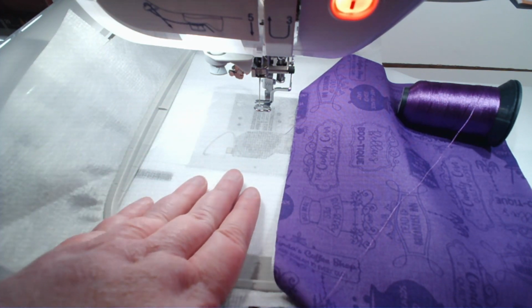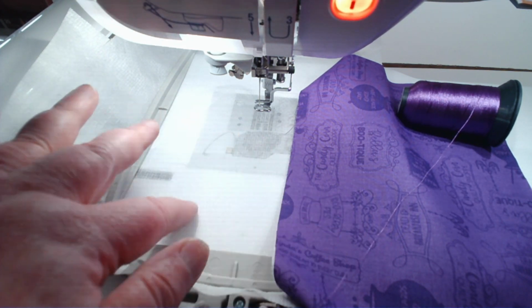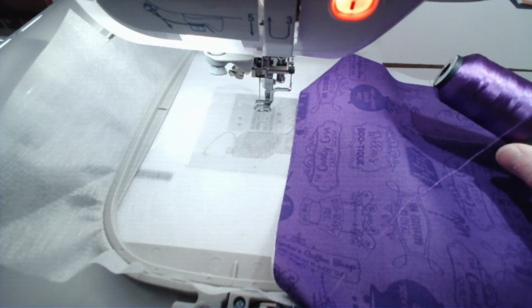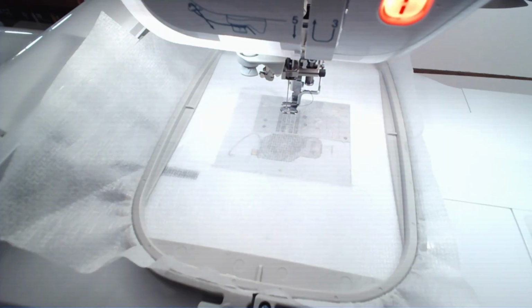So it doesn't matter what color it is. And if I put purple in now, it'll actually save me from swapping out the thread a couple times. So let's put purple thread in the top of the machine. Okay, and another little trick, in case you haven't seen my other videos.